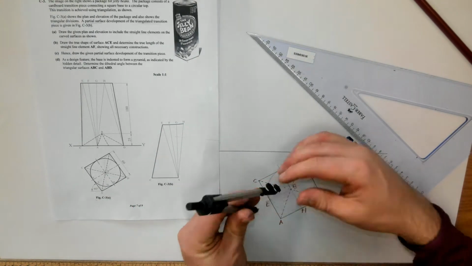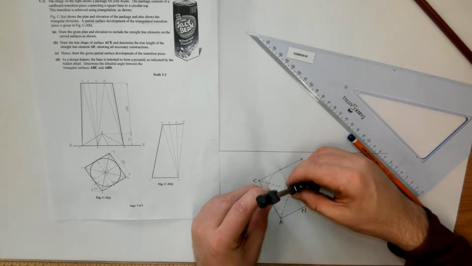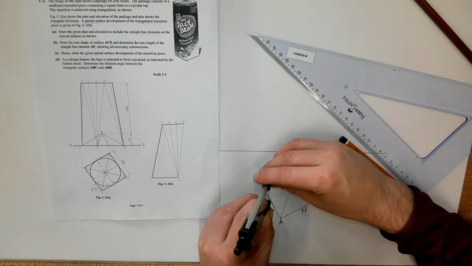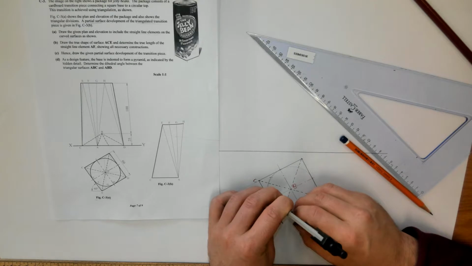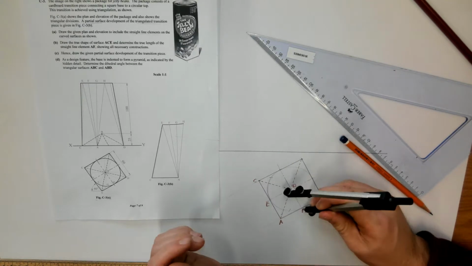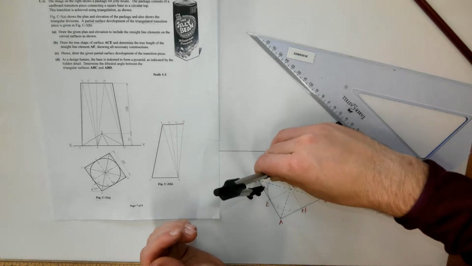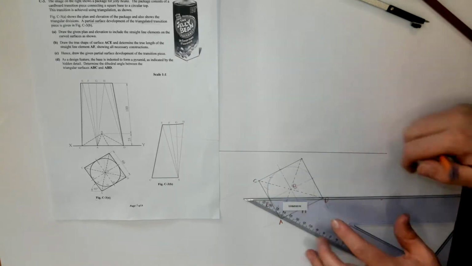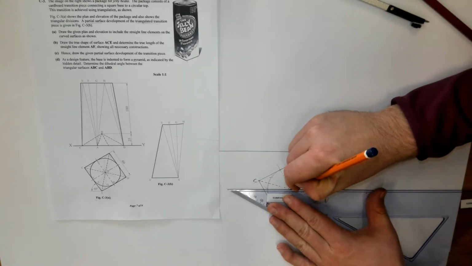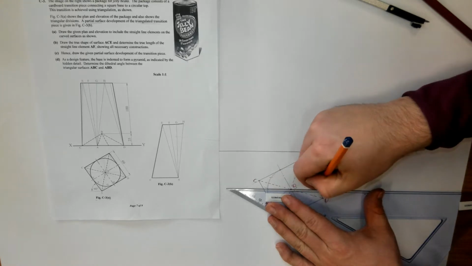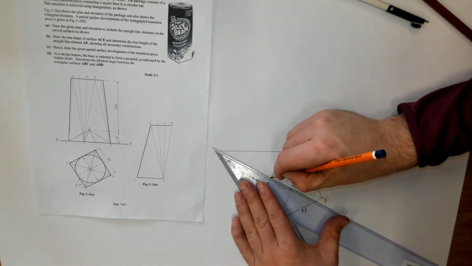Quick way of doing it is take your compass, set to the radius of the circle, swing an arc from E there, turn it around, put your compass on the H, swing your arc there and swing your arc up there. It's a fast way of doing it. Okay, you can draw your lines through there.